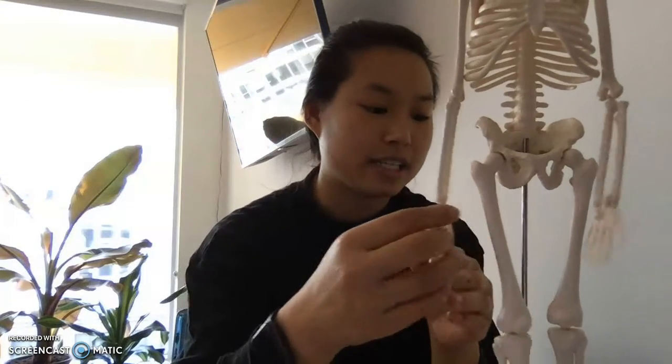This is going to be an irregular bone, I believe, or a sesamoid bone because it's rounded and smooth. So either irregular or sesamoid, and then the metacarpals are going to be considered a sesamoid bone, and then I'm sorry, the carpals are going to be considered a short bone, versus a long bone here.